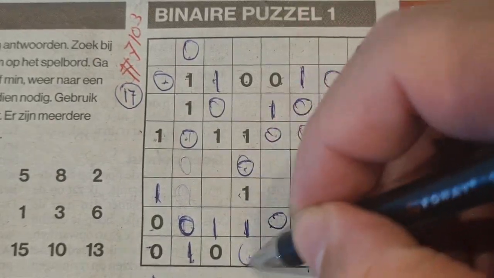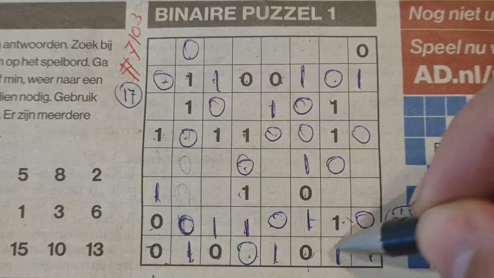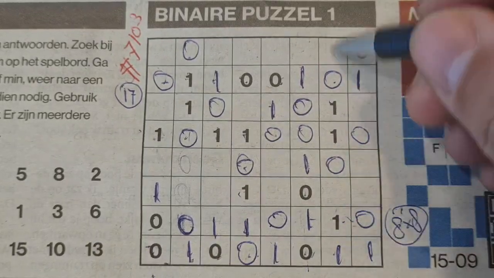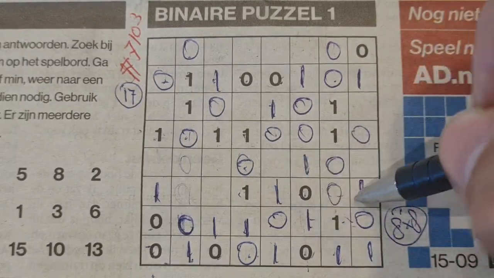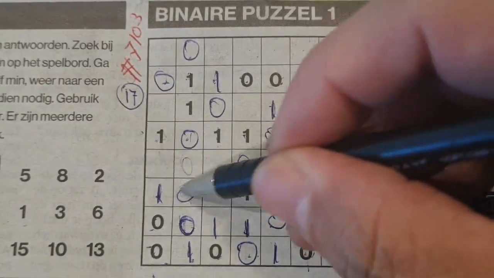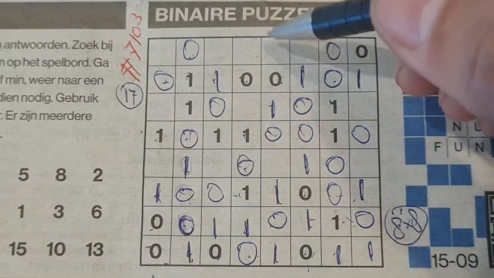Double 1, here no, there no. 4 O's we have here, so the rest are ones. 4 ones we have here in this column, so the rest are O's. Double O, here 1, there 1. 4 ones we have here, so the rest are O's. 4 O's we have here, so the rest are ones.